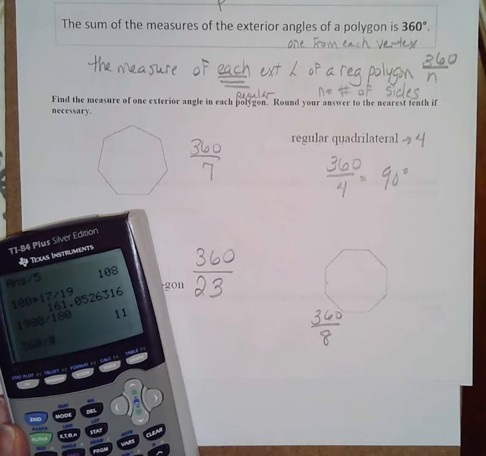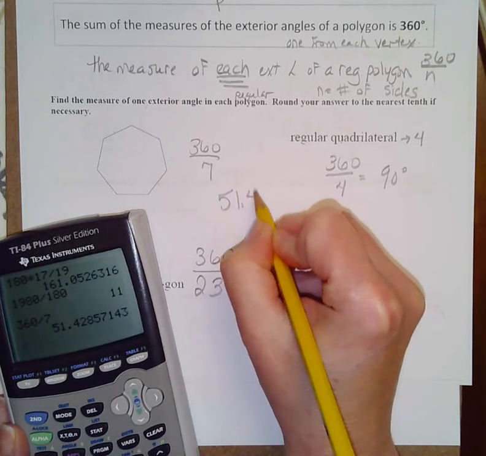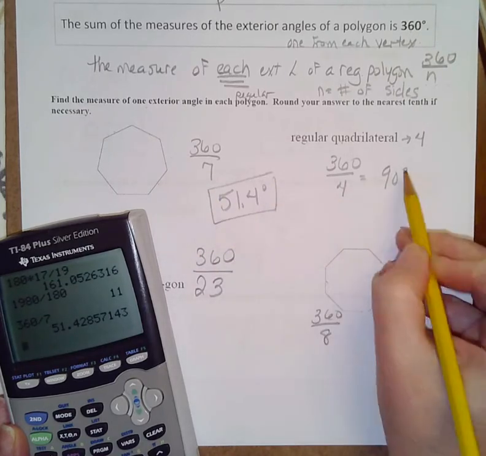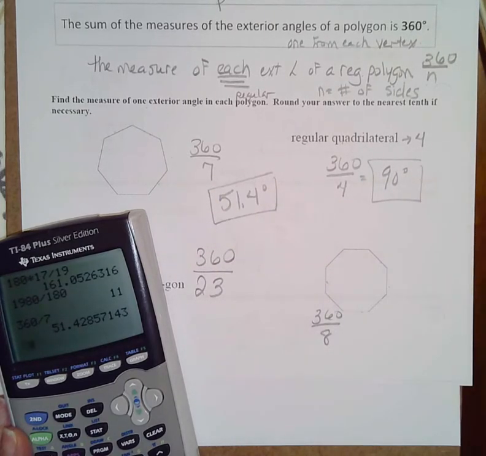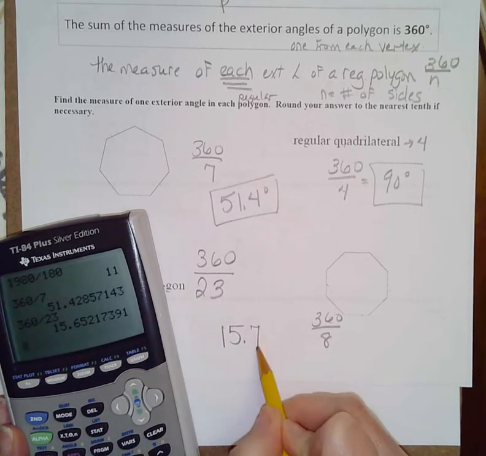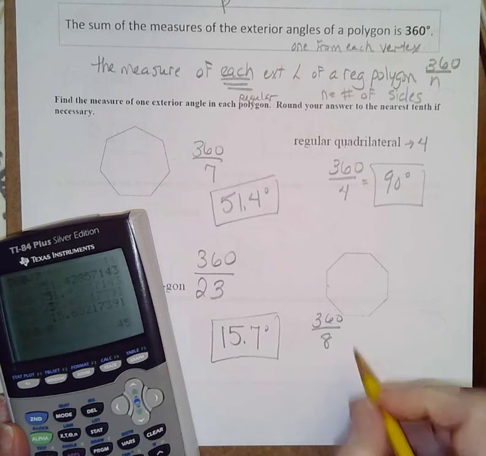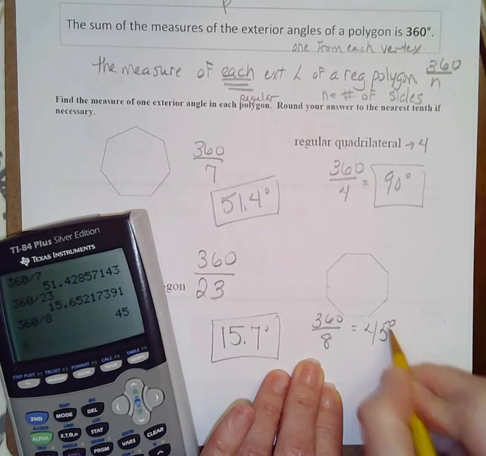360 divided by 7 is 51.4 degrees. One decimal place is sufficient. 360 divided by 23 is 15.7 degrees, we got to round, right? And then our last one, 360 divided by 8, and get 45. Okay, there we go.